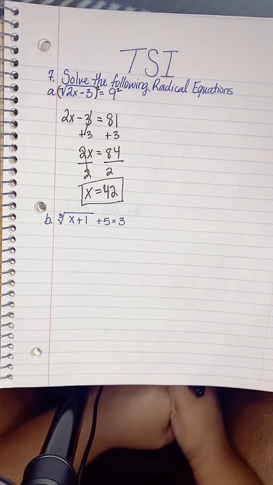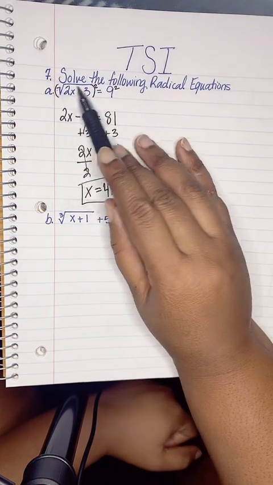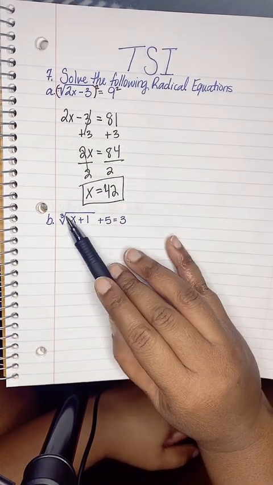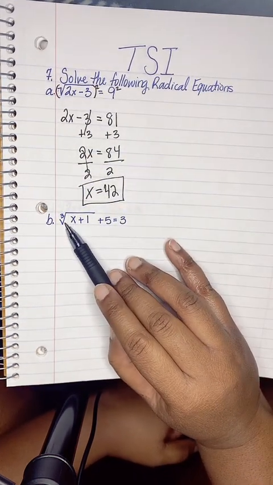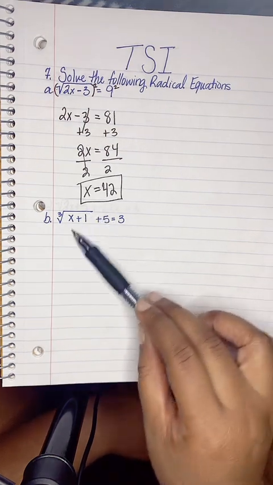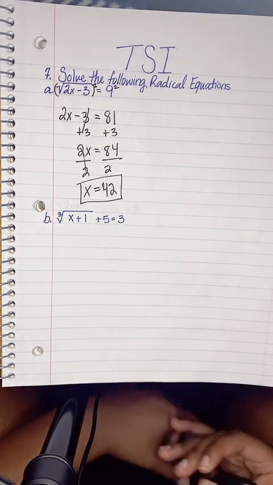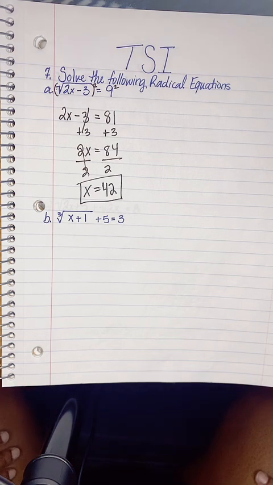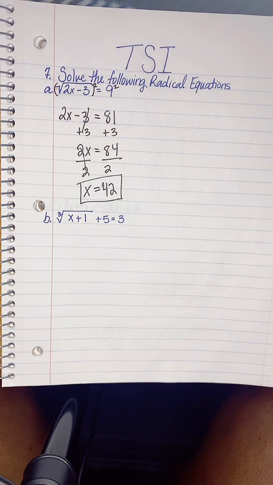Great, you guys. All right, so we had a square root. Now we have a cube root. So what's going to be our first step with B? What do we do first? Does anybody know what we have to do first?